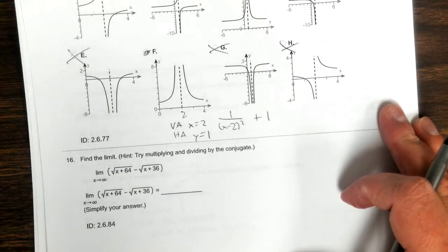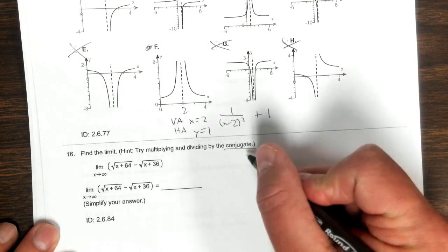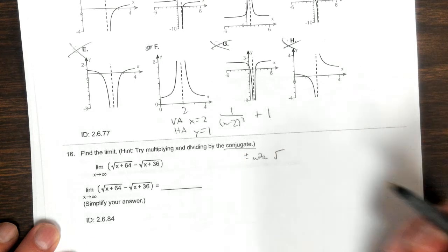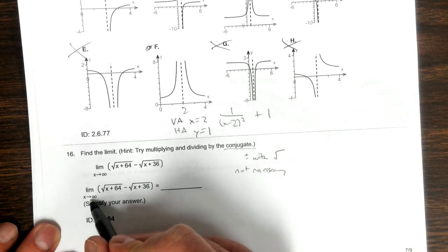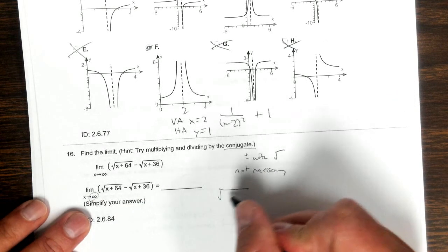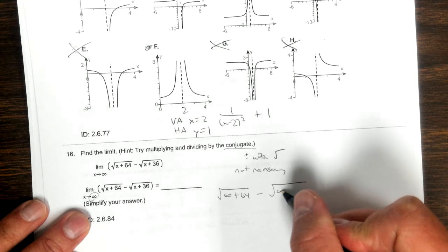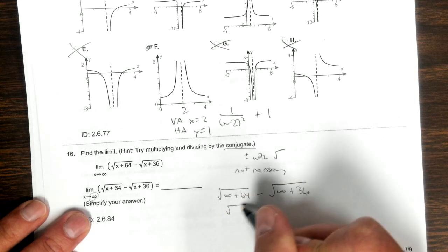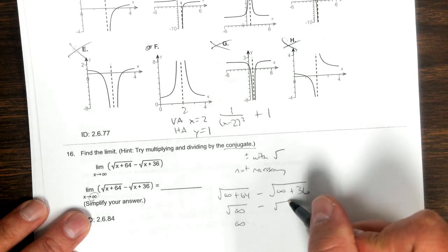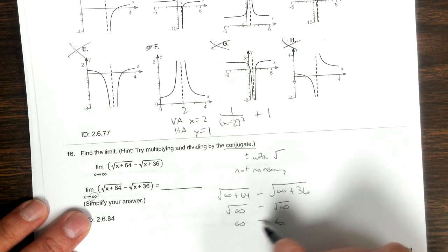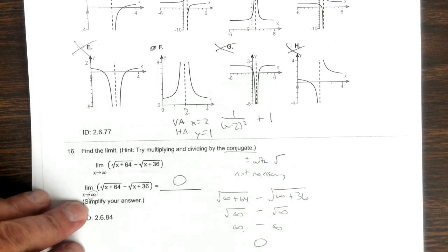Okay, and then for this one, they suggest using the conjugate, which would be plus or minus with square roots, but it's really not necessary. If you just plug in infinity, square root of infinity plus 64 minus square root of infinity plus 36. This would just be square root of infinity, which is still infinity, minus square root of infinity. Infinity minus infinity is 0. And so that would be your answer.